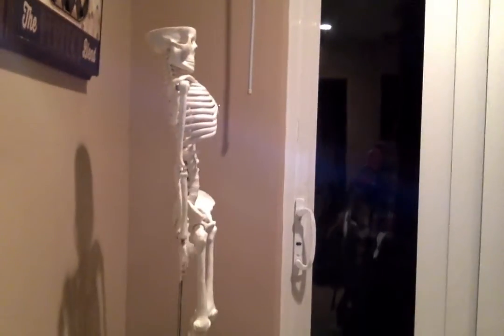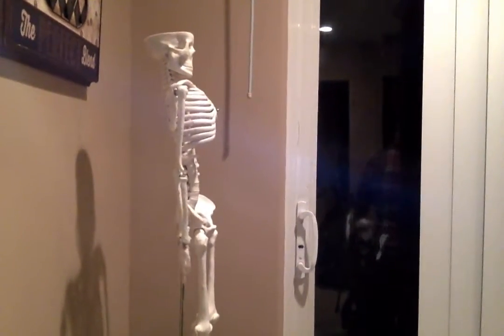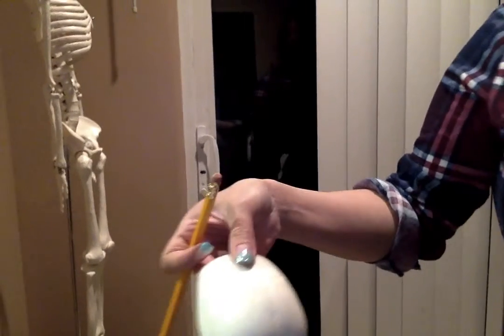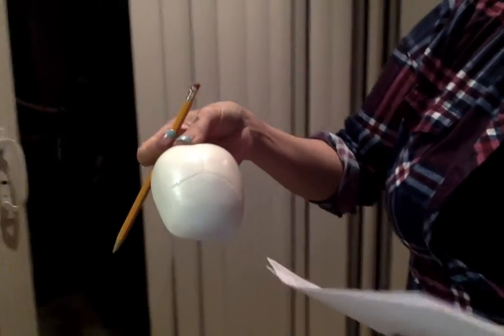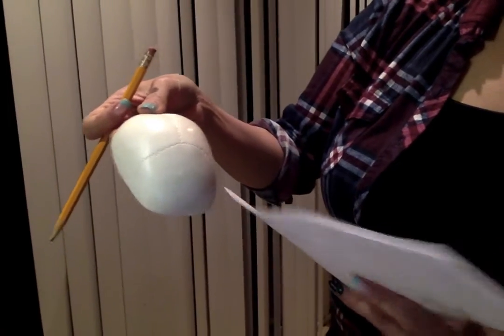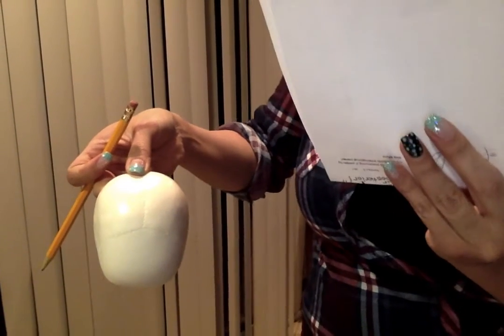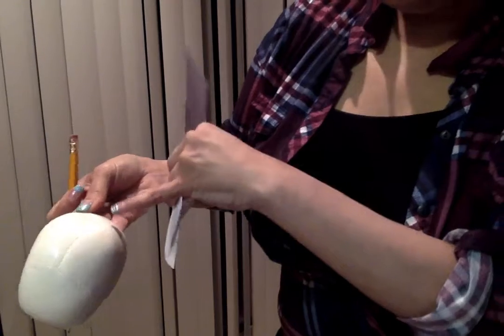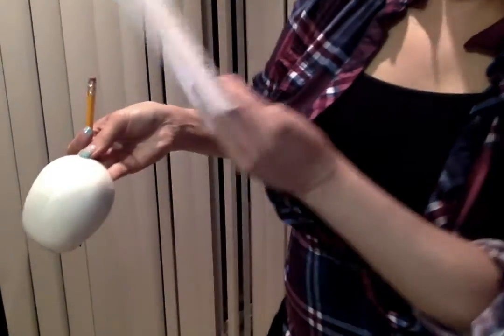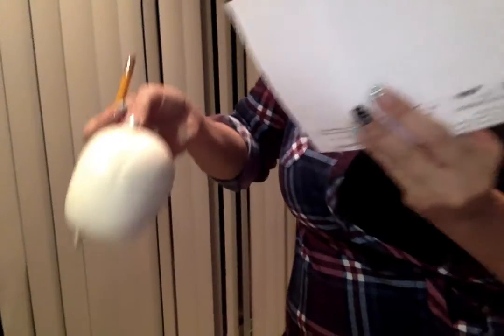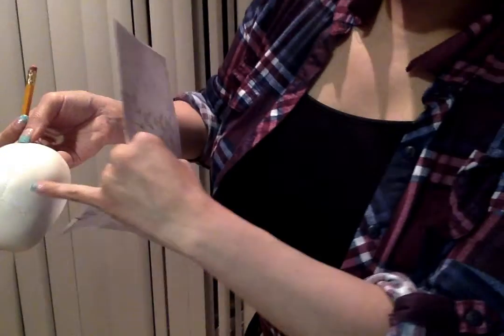Okay, now the sutures. So for the sutures, I have the coronal. Let's put it right here. The coronal will be right there. The sagittal will be in here. And the lambdoid will be back here, right there. And the squamous will be right there.